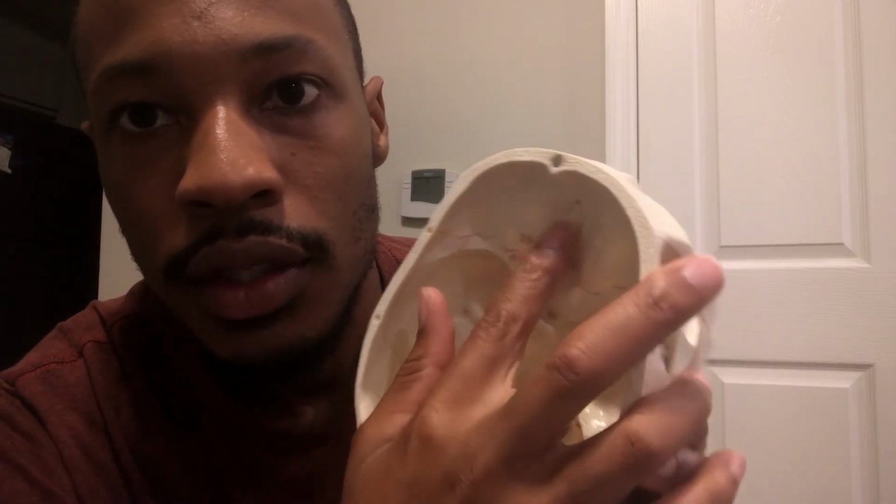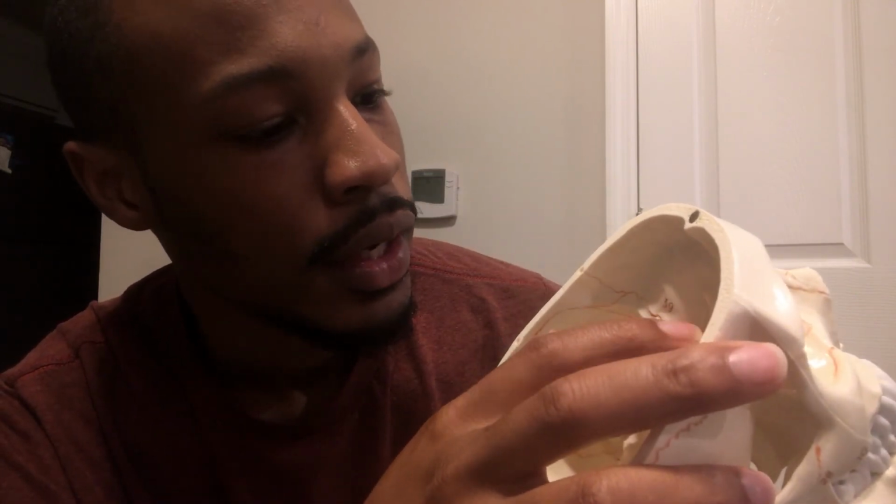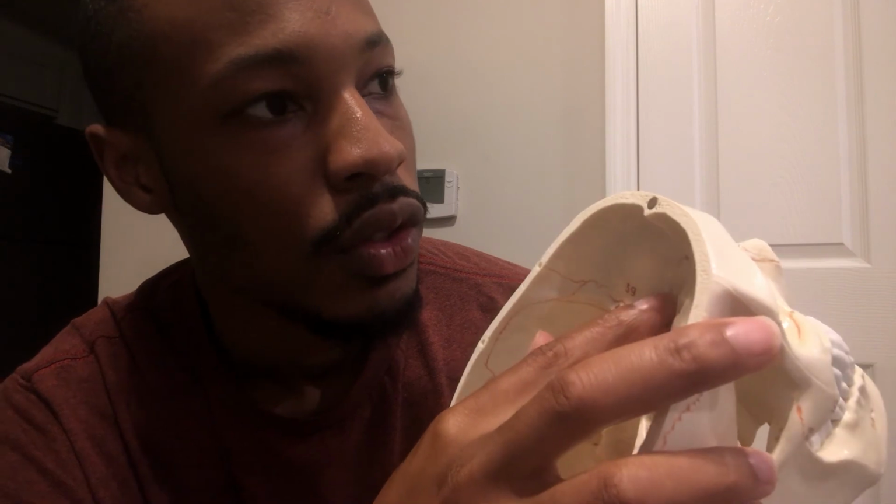This right here, hanging off, you can see that. That's the crista galli. It's where your cranial nerve one is, your olfactory bulb, and where you get your sense of smell. You have your ethmoid cells there. So there's the ethmoid bone right there as well.